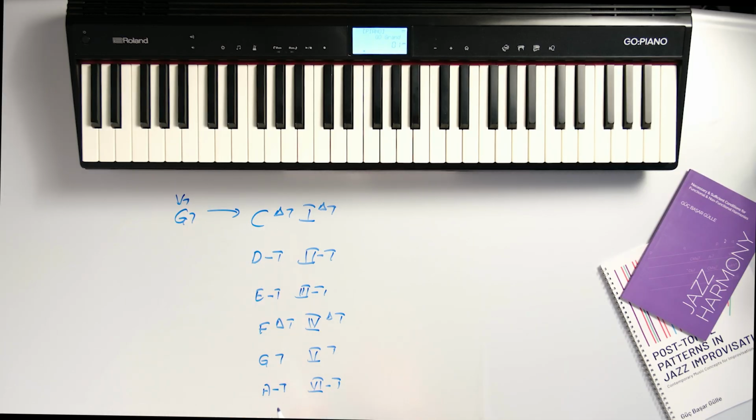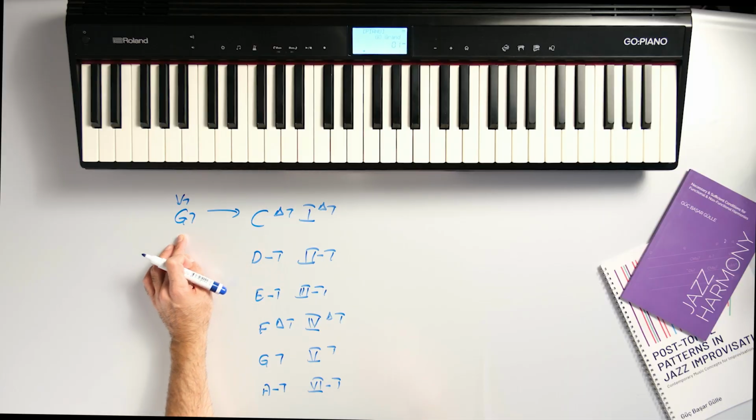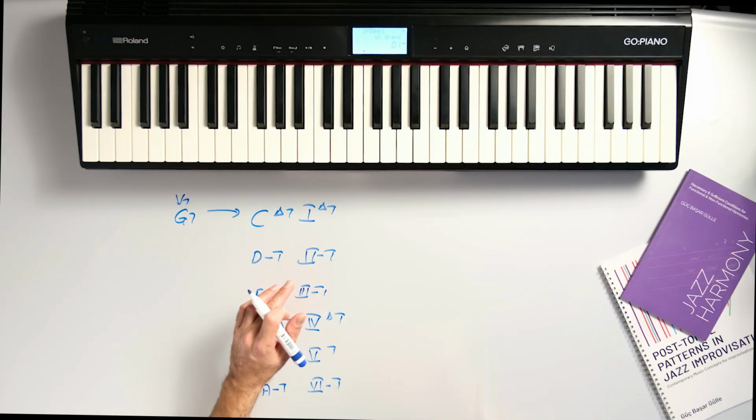But when we want to expand our vocabulary, we take the same principle and apply it to other diatonic chords. This is 5-7, right? 5-7 to 1 major 7. If we take this model and apply it to our next diatonic chords, we will get the first non-diatonic chords, which are the secondary dominants. And look at the distance between 5 dominant 7 and 1 major 7. This is a fifth relationship, right?